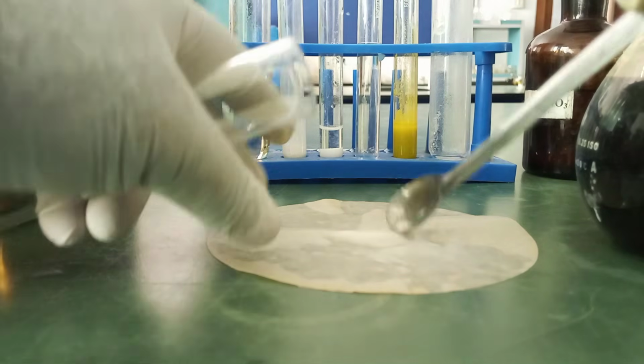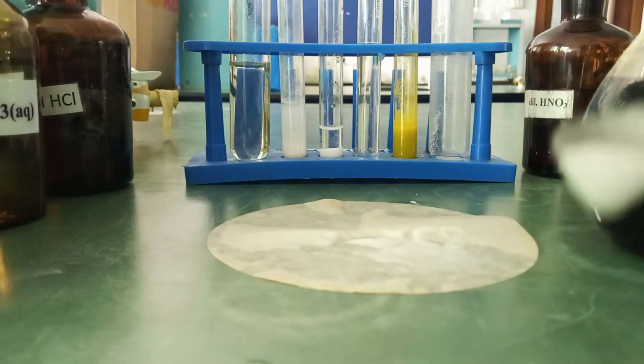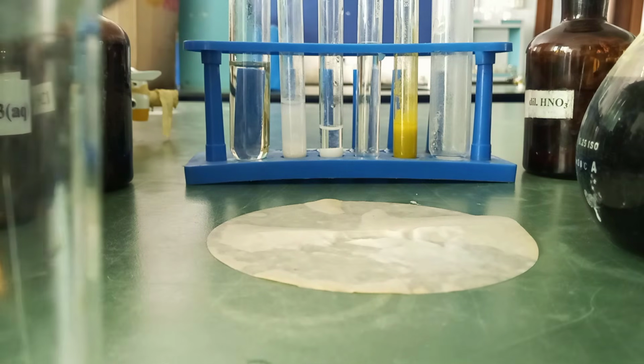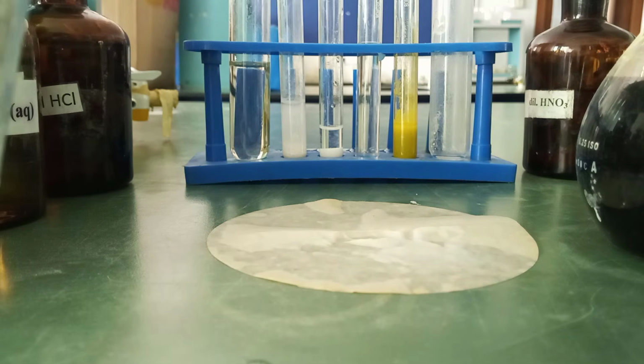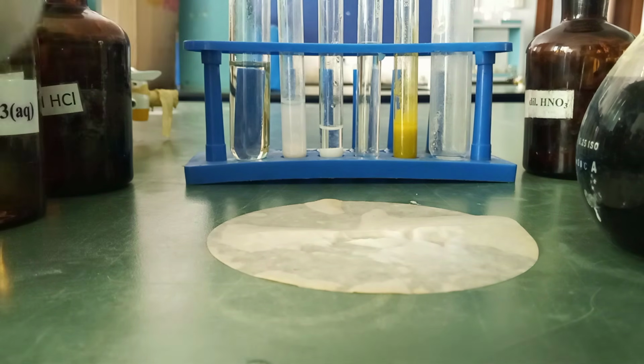So I'm going to take a portion of this. It's jelly-like, right? So all what I want is a blue-black coloration once iodine drops on it.